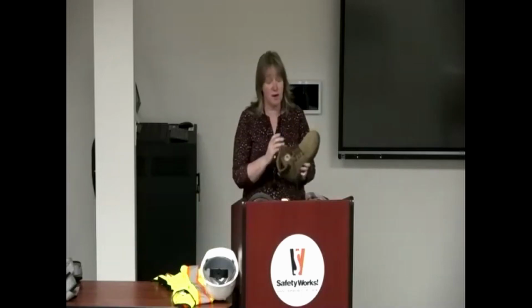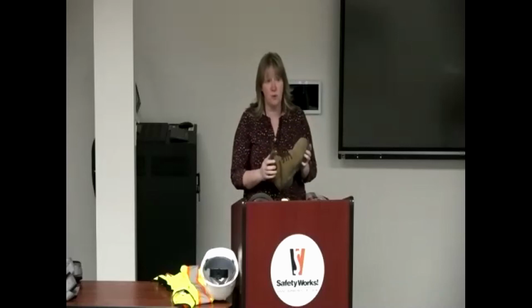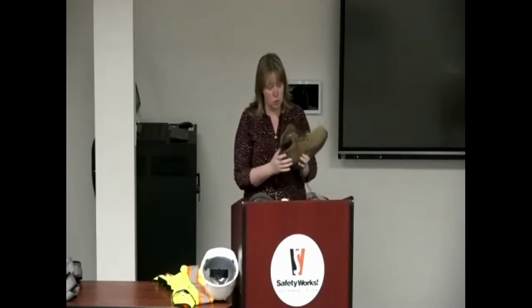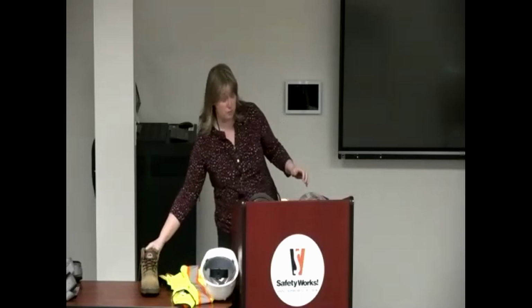If the hazard is not to your ankle, they may allow steel-toe sneakers. But that is the hazard assessment. That is the assessment that is done to help you determine the appropriate footwear for the hazards. Some even have a slide-on toe guard to go over regular shoes. So your employer will help you determine the right protection for your feet.